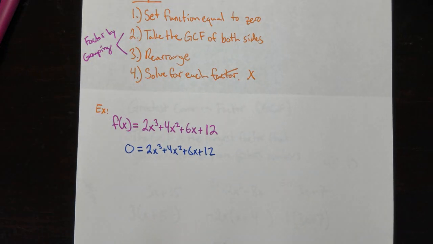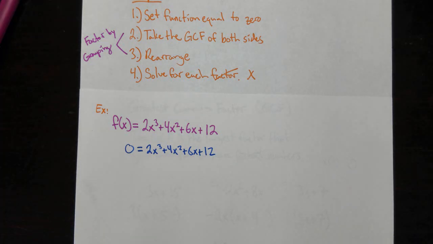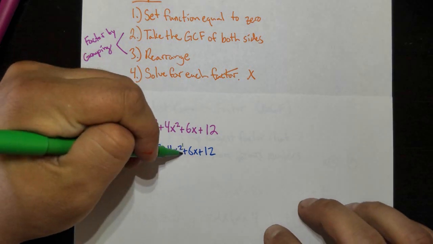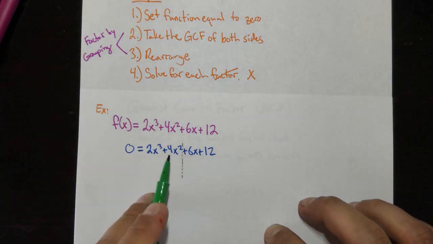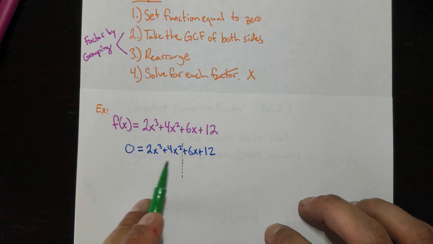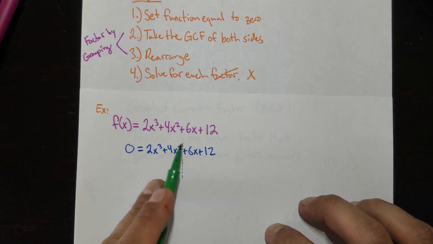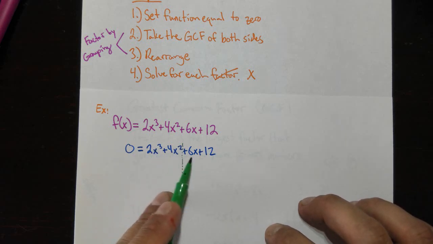And now we take the greatest common factor of the left side and the greatest common factor of the right side. So you know what I actually like doing in this case? It just helps my brain. I like making a little dotted line through the middle here, so I can differentiate which side is the left side and which side is the right side. I went right down the middle, so I have 2 terms on the left and 2 terms on the right.